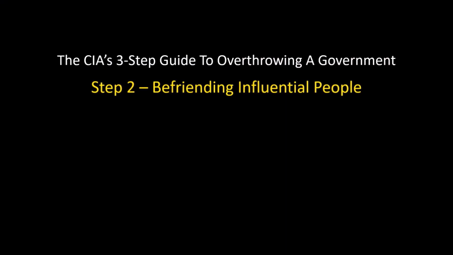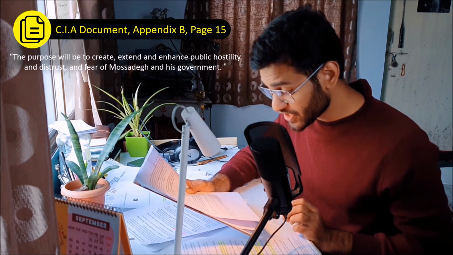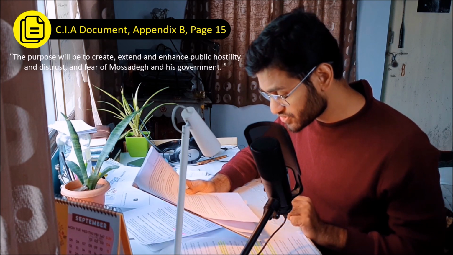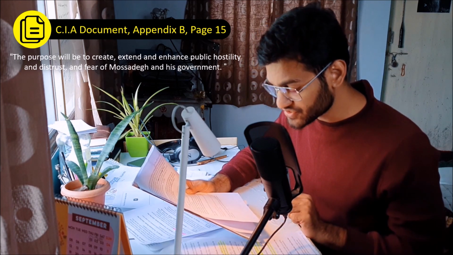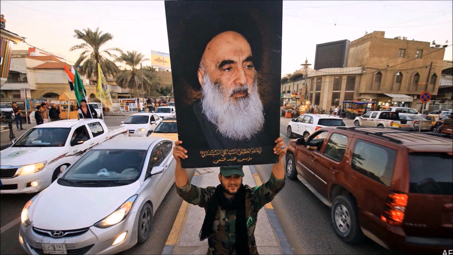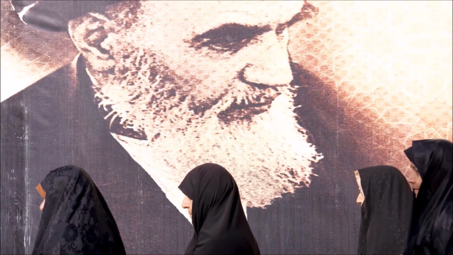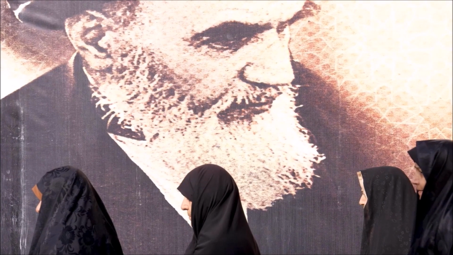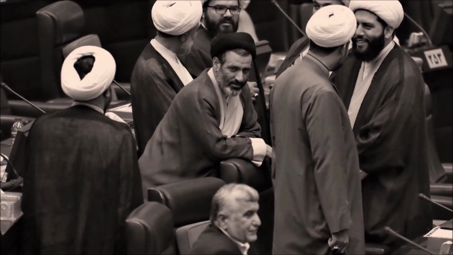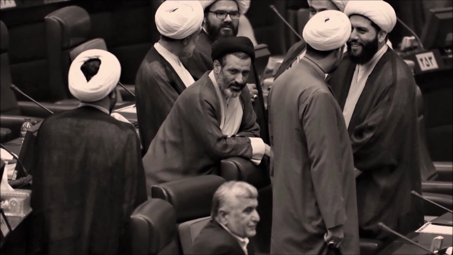Step 2. Befriending influential people to amplify anti-government sentiments among the common people. C.I.A. document Appendix B, page 15. The purpose will be to create, extend and enhance public hostility and distrust and fear of Mossadegh and his government. In most Islamic republics, clerics are the most influential people. They are feared and respected. Even in Iran, common Iranians respected Islamic clergy the most, and they still do today.